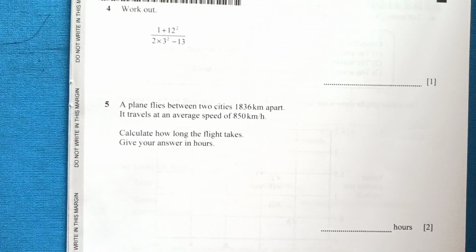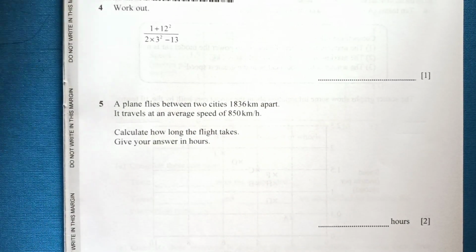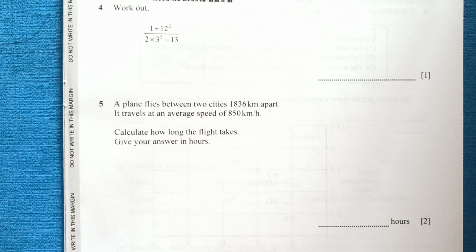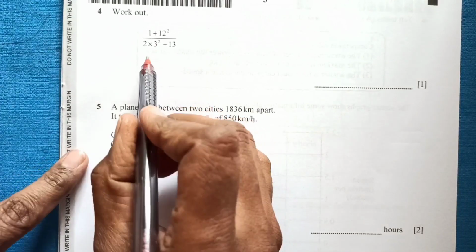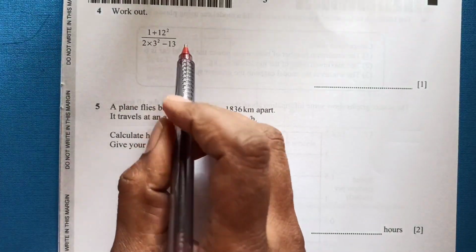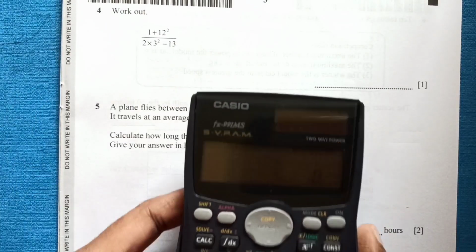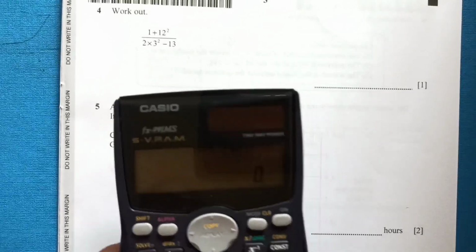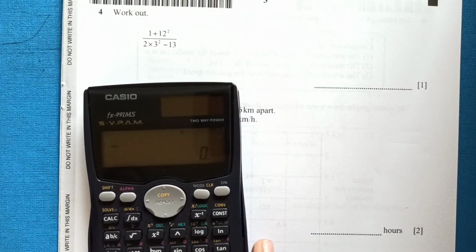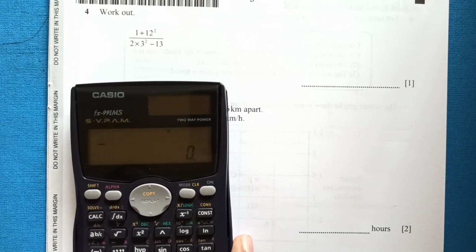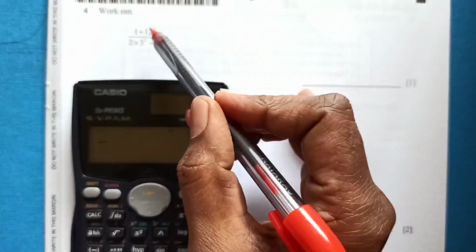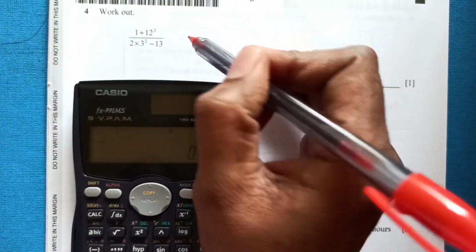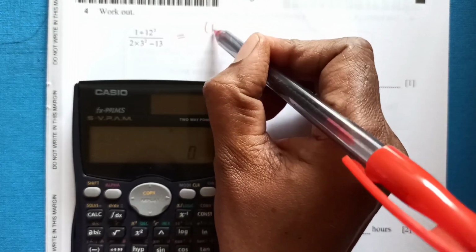Now question number 4. Work out (1 plus 12 squared) divided by (2 times 3 squared minus 13), and we are given this calculation. We can use a calculator. Let me show you directly. You must remember to put brackets.